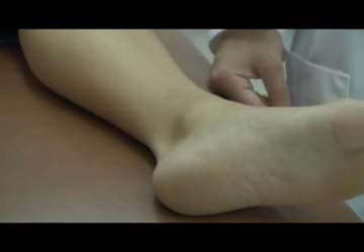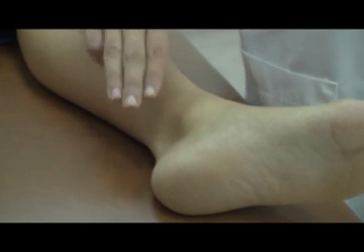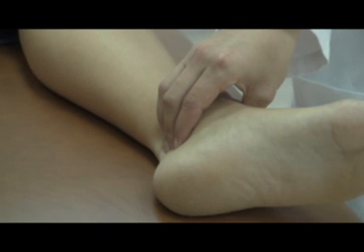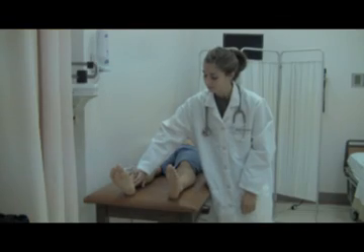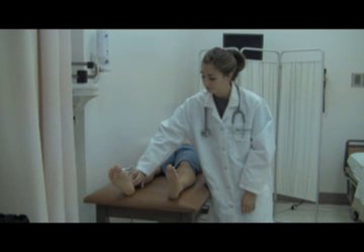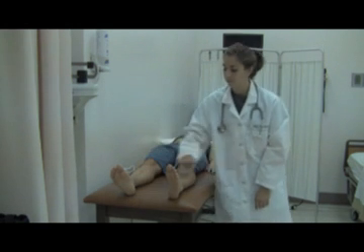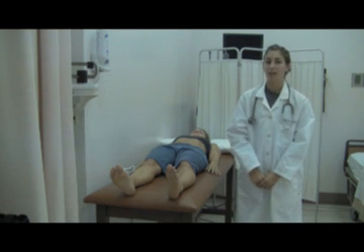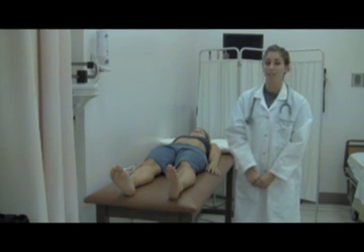So one trick to find this pulse is to take your 3 fingers and put them right over the bone and slide them down into the crevice. And you'll feel it. Pulses are equal on both sides and a 2 out of 3. And once again, if you can't feel it, get a Doppler.